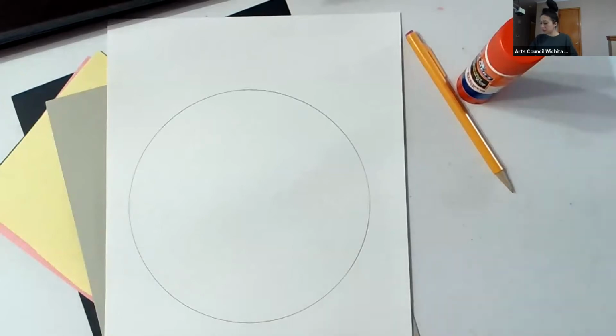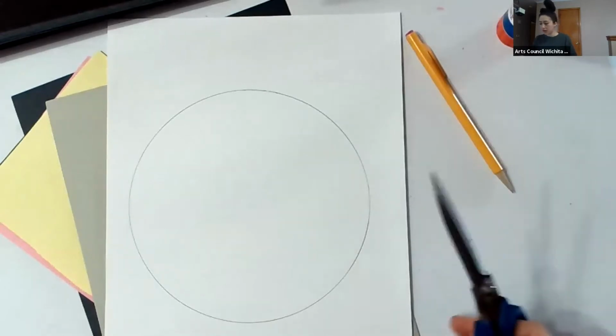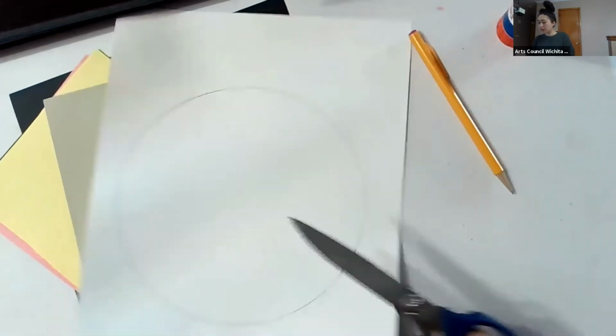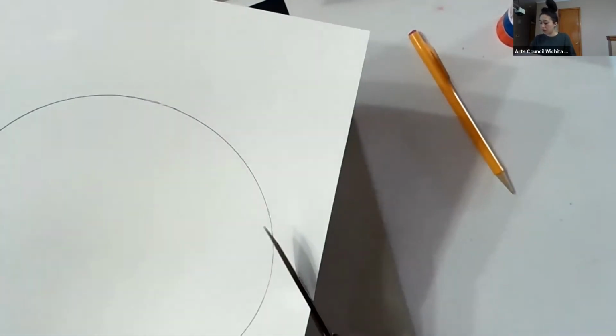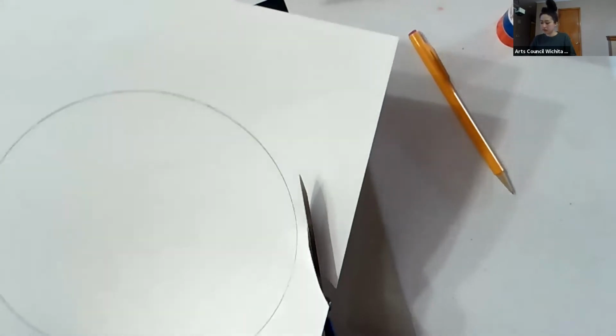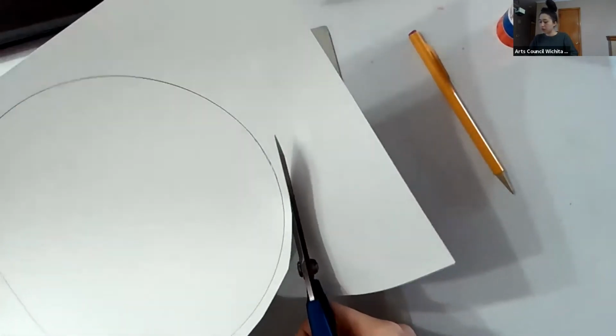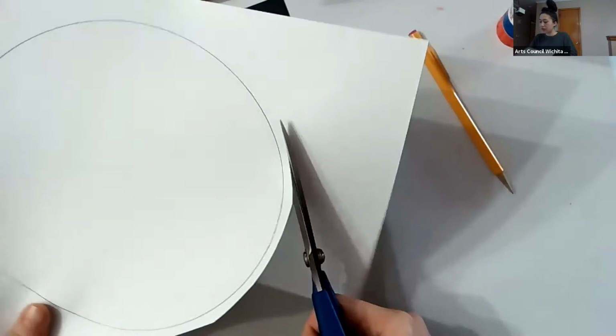So I'm going to take my scissors and my circle template, and I'm going to very loosely cut out my circle from my circle template. And I'm going to cut outside of the line, just so I can cut a little more quickly and I'm not too focused on cutting exactly on the line.